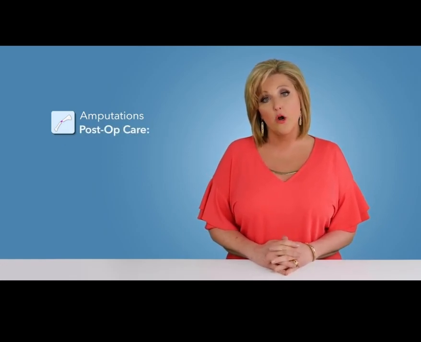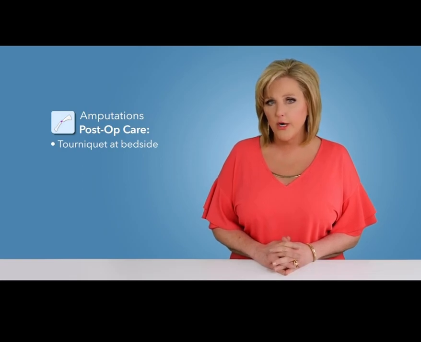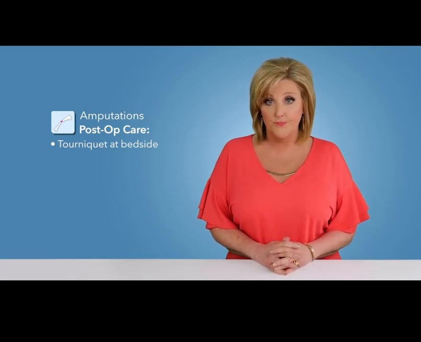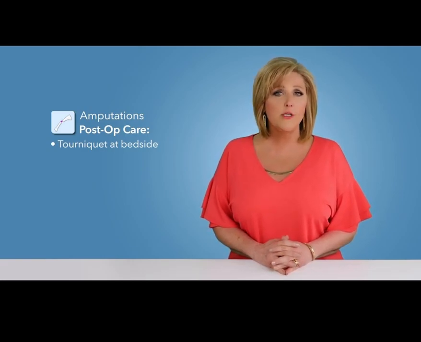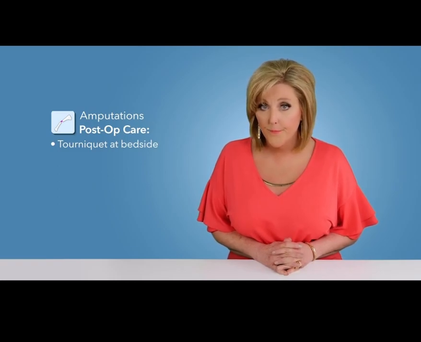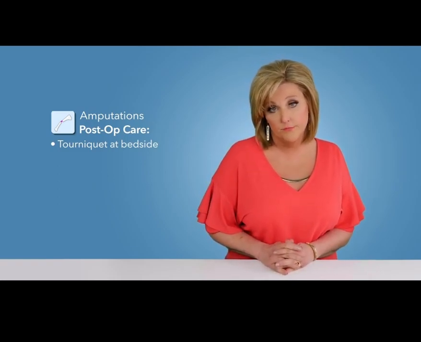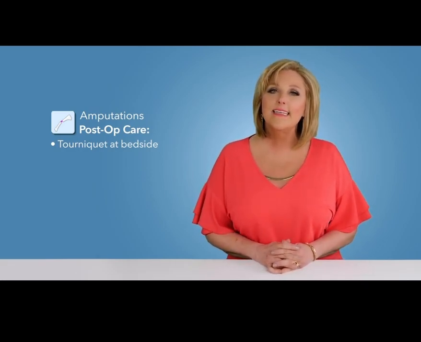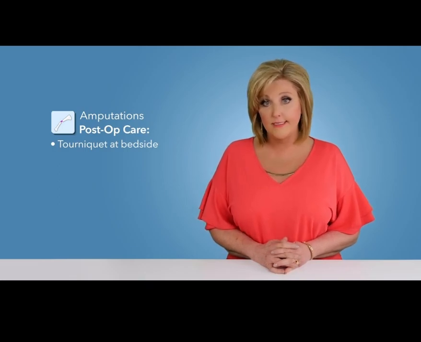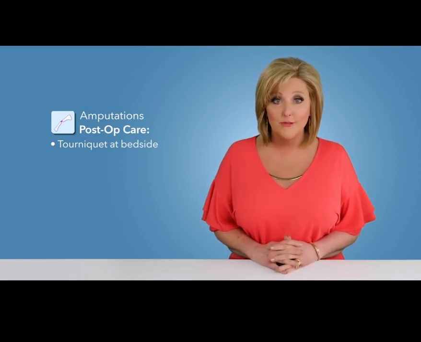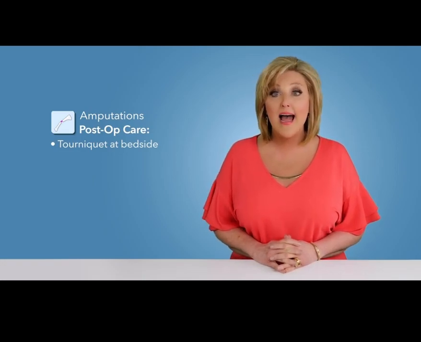Now, immediate post-op care. What are we going to keep at the bedside? A tourniquet in case of massive hemorrhage. Now, you may have heard someone say that you never use a tourniquet on a hemorrhaging stump because it will cause too much soft tissue trauma. Now, I want you to think about that for a second. If you are hemorrhaging, I said hemorrhage, I didn't say a little blood. If you are hemorrhaging out of your stump, do you really care about soft tissue trauma right now? No. You'd prefer to stop the bleeding, wouldn't you? Yes. If you can stop the bleeding, you can deal with the soft tissue trauma later, can't you? Yes, think about what's priority. We're trying to keep people alive, aren't we?